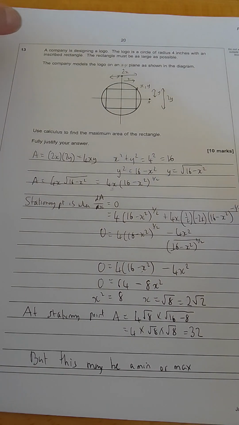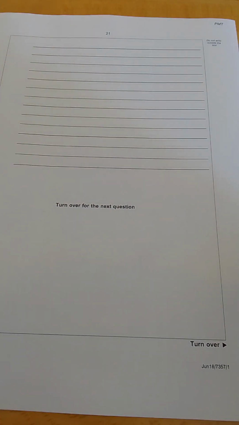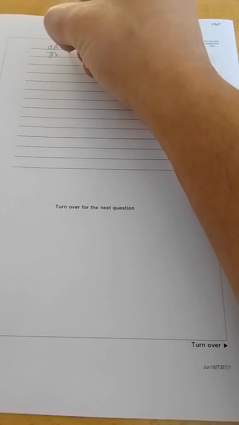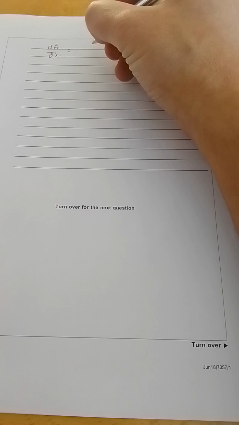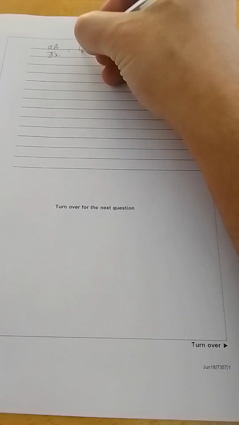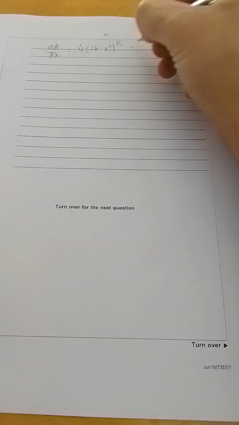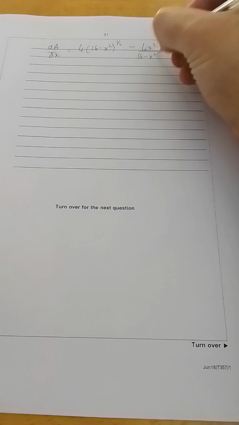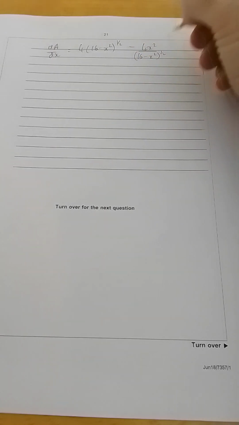Now, I'll start a new page, but what I'll do is copy over the formula that we had for dA dx. So in the previous part of the question, we had dA dx is equal to 4 times 16 minus x squared to the half minus 4x squared over 16 minus x squared all to the half.